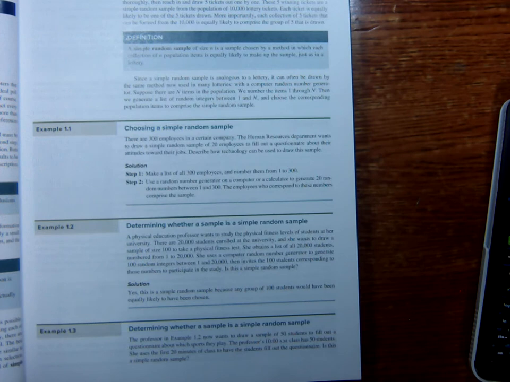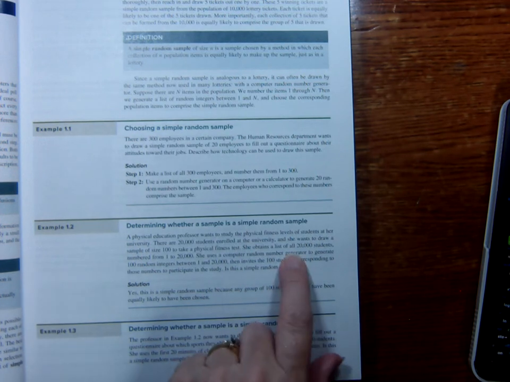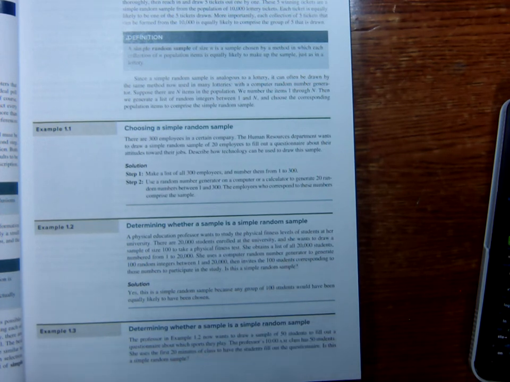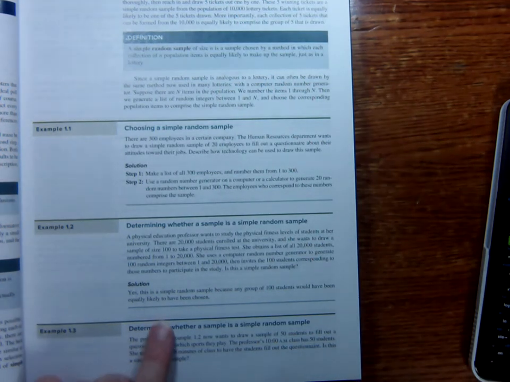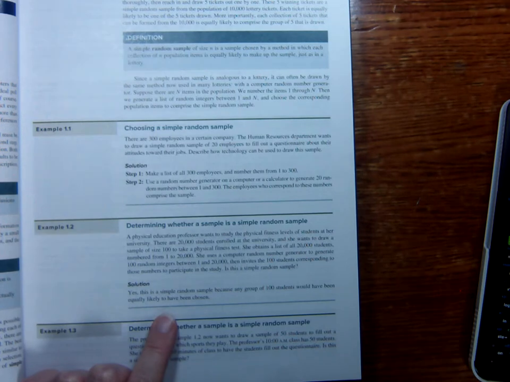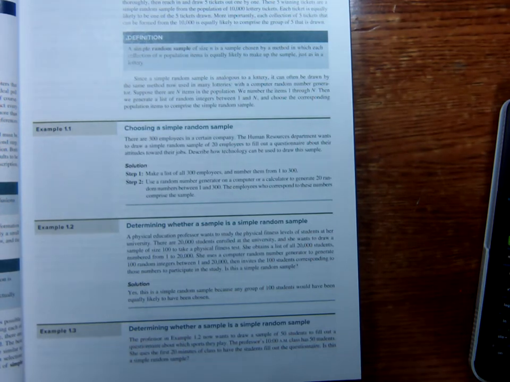She obtained a list of all 20,000 students numbered from 1 to 20,000. She uses a computer random number generator to generate 100 random integers between 1 and 20,000 and invites the 100 corresponding students to those numbers to participate in the study. Is this a random sample? It certainly is. Everybody has an equally likely chance of being chosen.